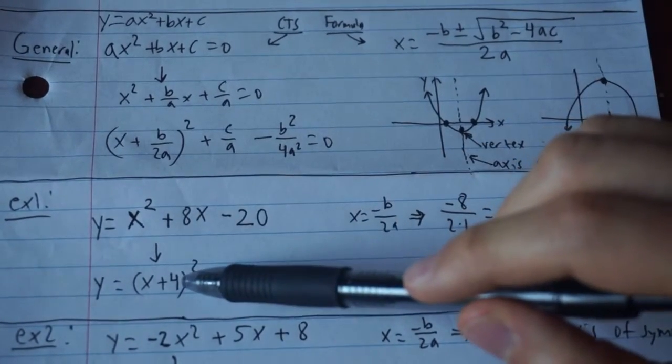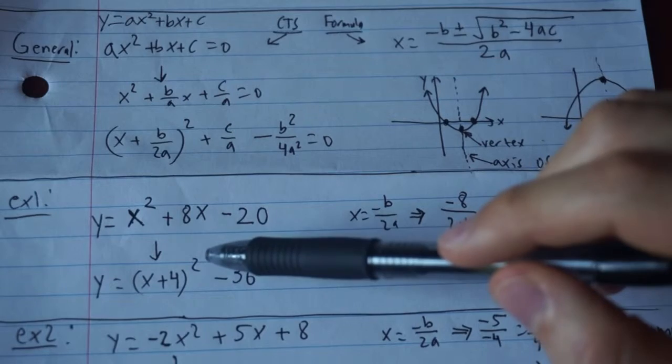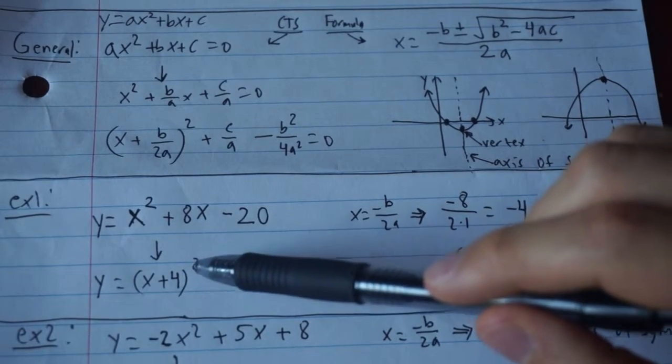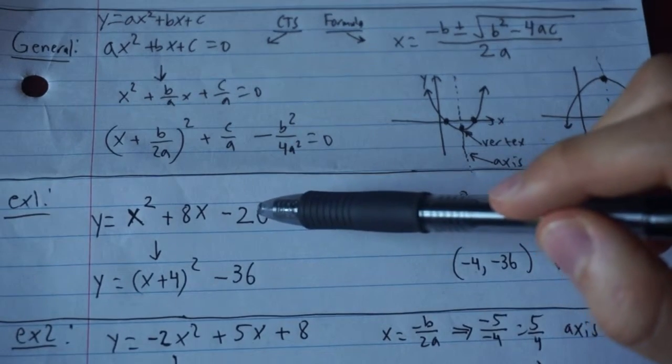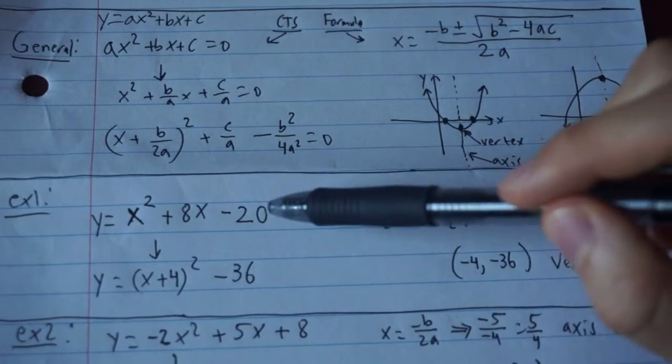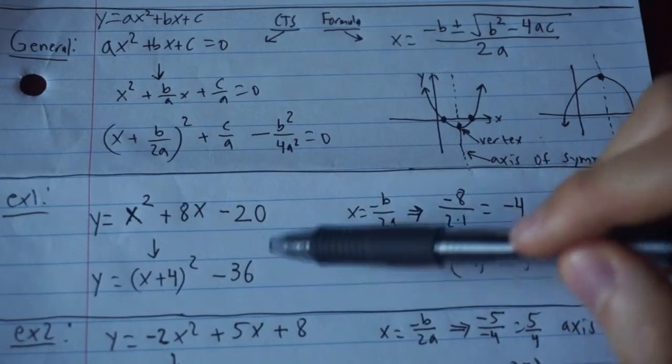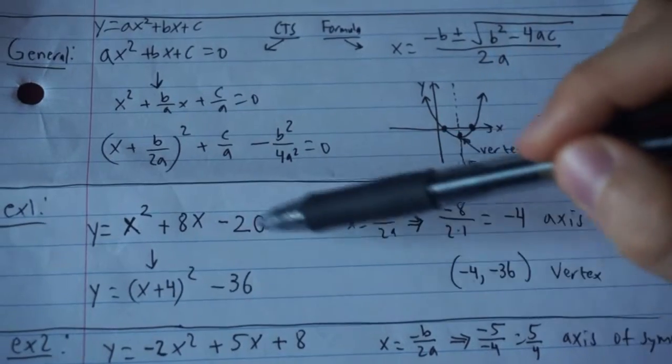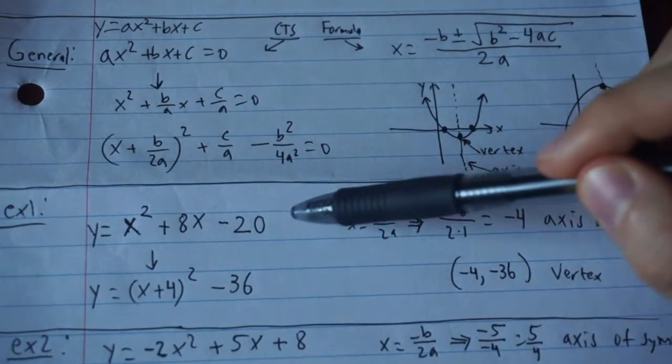8. That's how we get this 4. So it's x plus 4 squared. But 4 squared gets you 16, and we want a negative 20. So how do you get from 16 to negative 20? You subtract 36. So this is our completing the square way of seeing this curve.